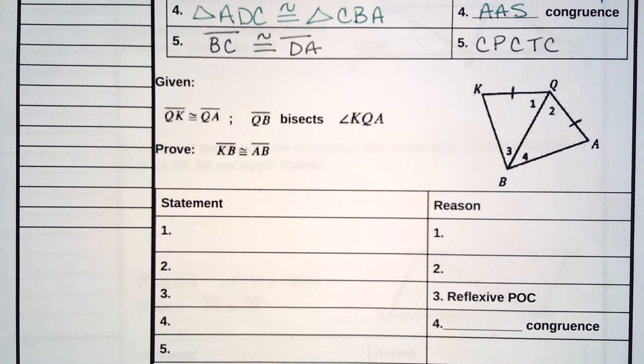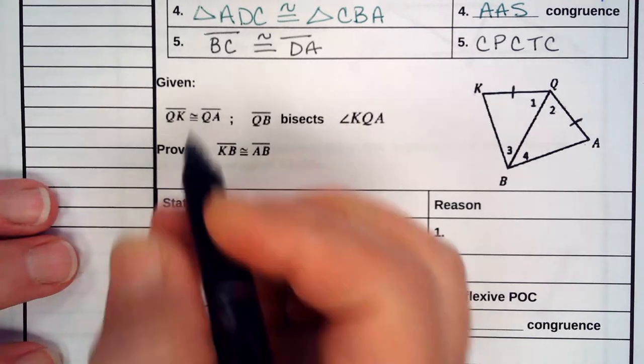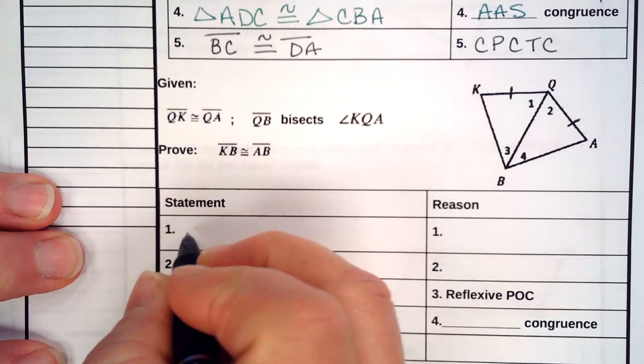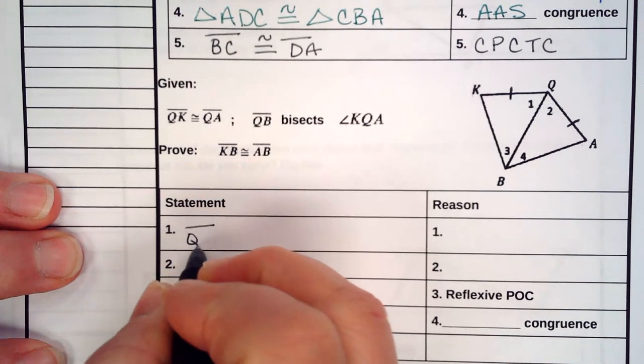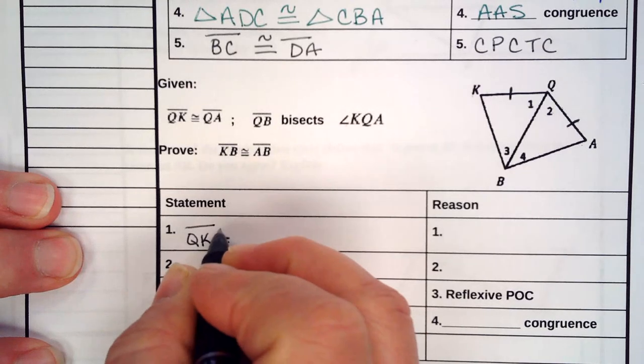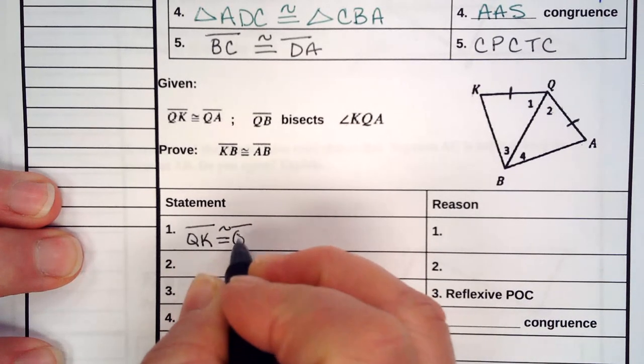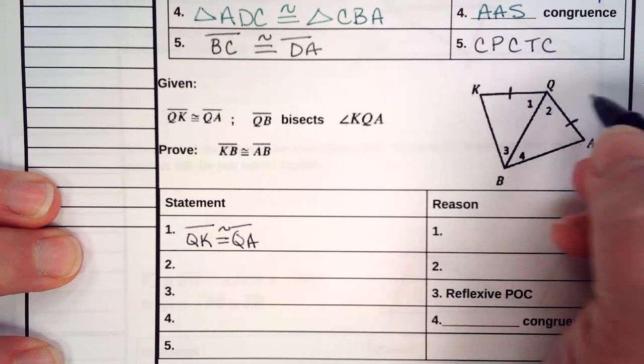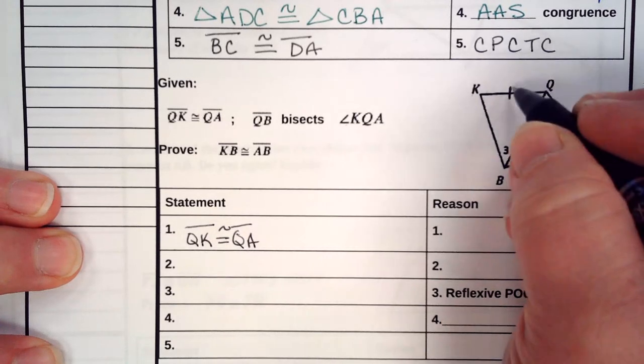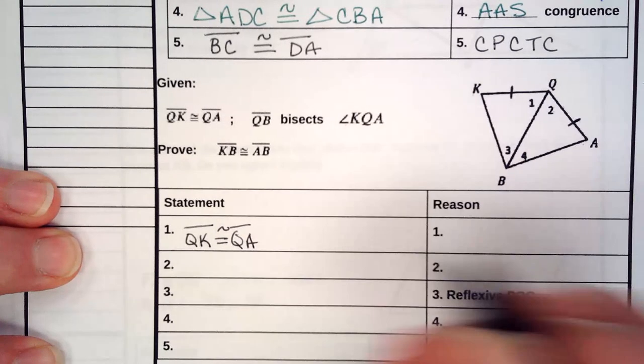So let's get started. We get started with what we are given. And we can fill in the last statement because we know the last statement is what we want to prove. We are given that QK is congruent to QA. They're marked.